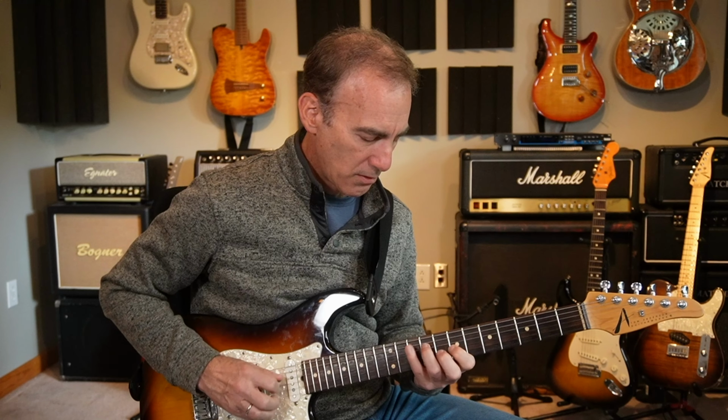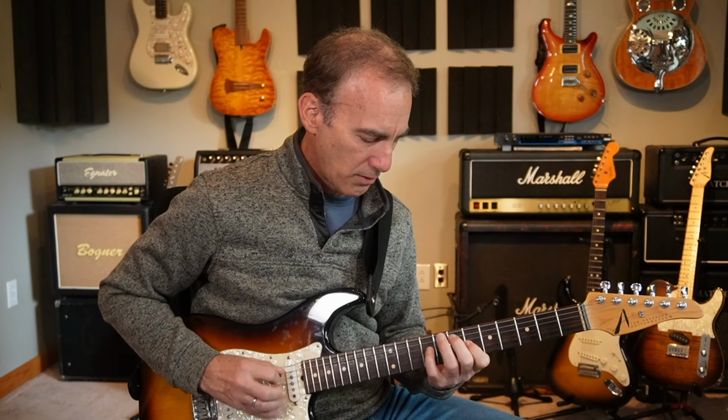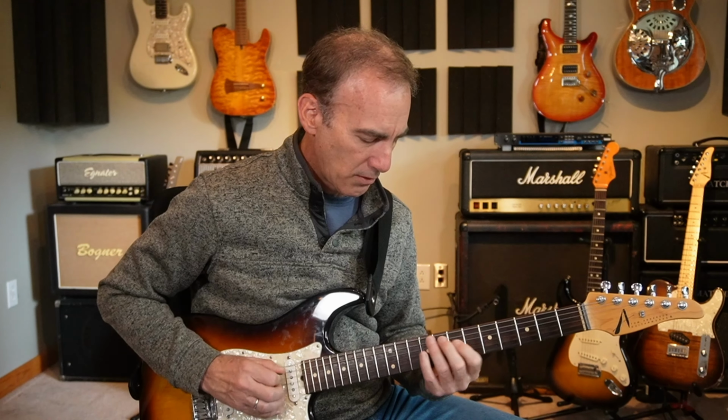And then I just have to resolve to one of the notes of that A chord. So let me try that. There's that G chord thing that I did then. All right, so you hear superimposing a chord over a chord is a really nice sound as well.